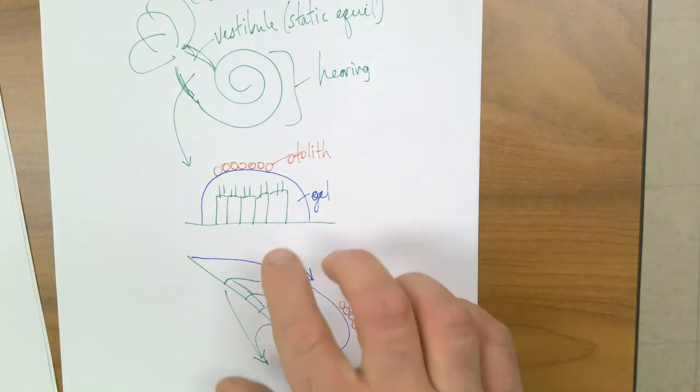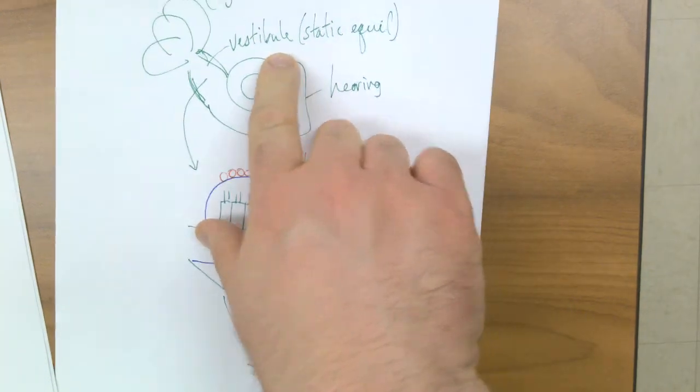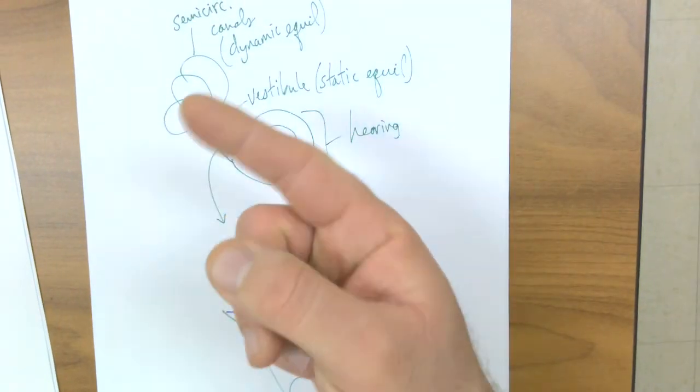So again, static equilibrium is about the position of your head. Dynamic equilibrium is about the movement of your head.